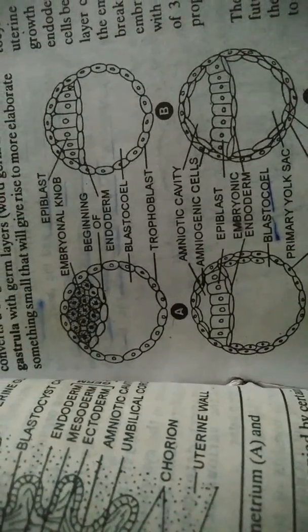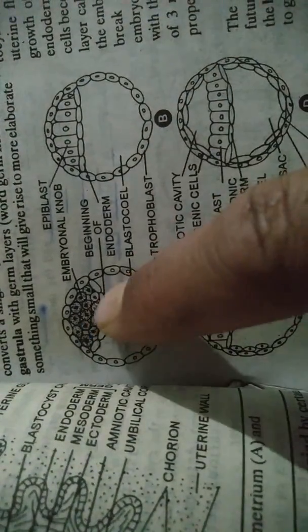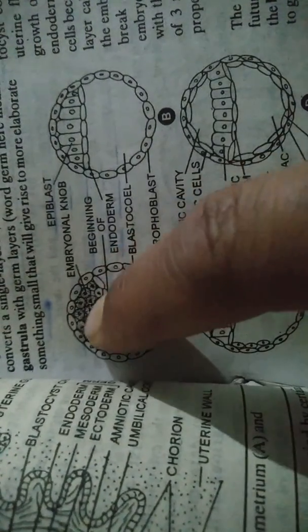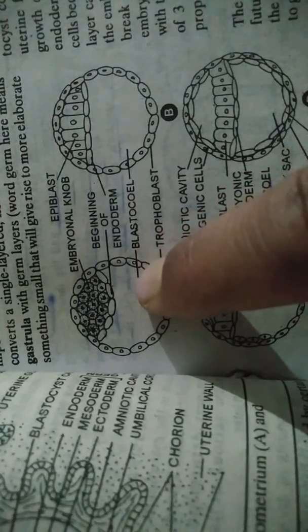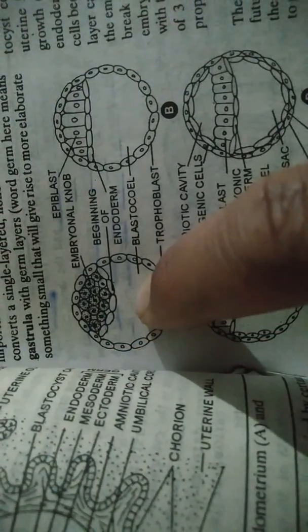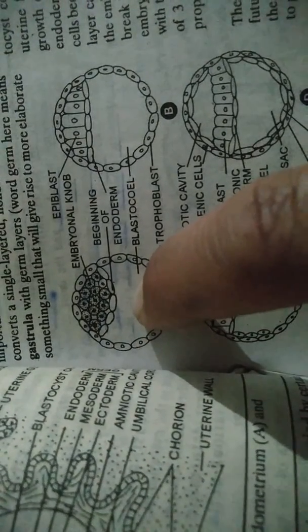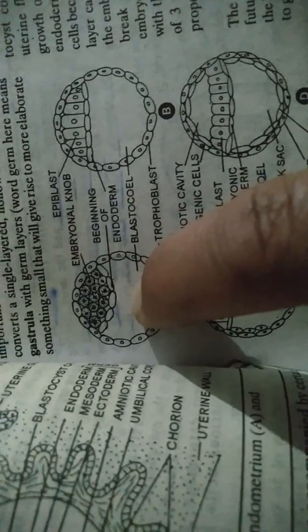Basically, in gastrulation, the embryonic cell mass, this embryonic knob, begins the movement of cells and establishes three germ layers: endoderm, mesoderm, and ectoderm. This movement of cells, which results in the establishment of these three different germ layers, is known as the morphogenetic movement of the cells. Now, how does it happen?